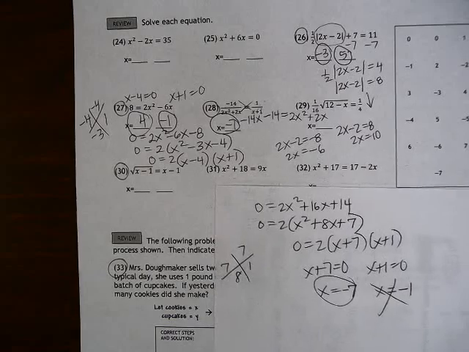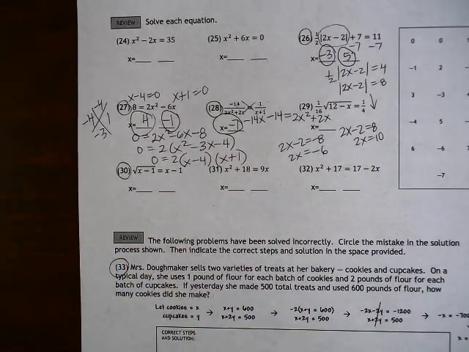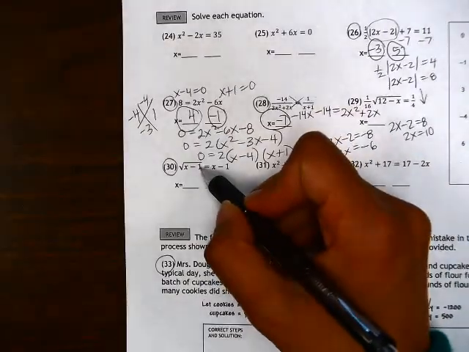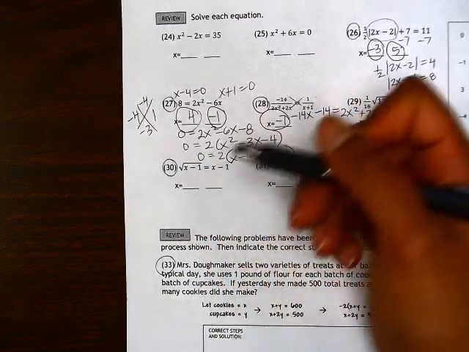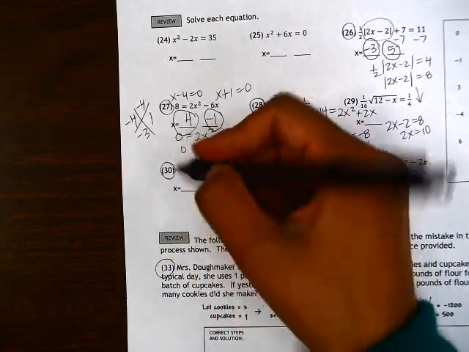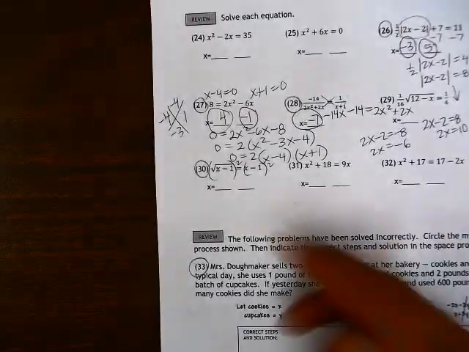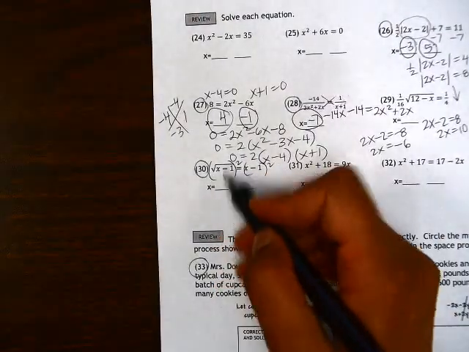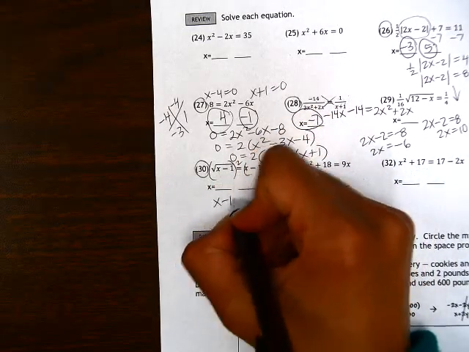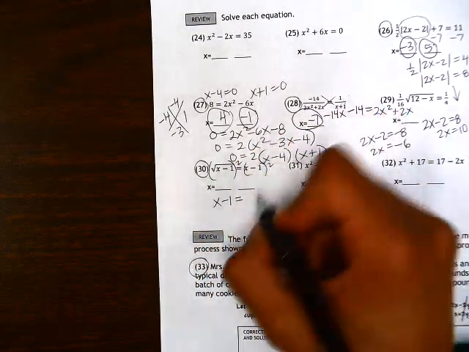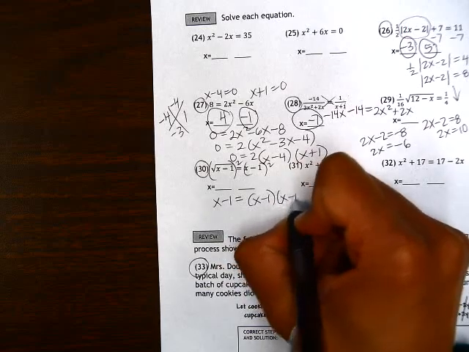Alright, last equation we're going to solve here is number 30, which is a radical equation. The goal here would be to get rid of the square root. To undo a square root, you have to square both sides. So I'm going to raise this side to the second and this side to the second. If you square a square root, you're just undoing the square root. So I'm left with x minus 1. And here I'm left with x minus 1 times itself.